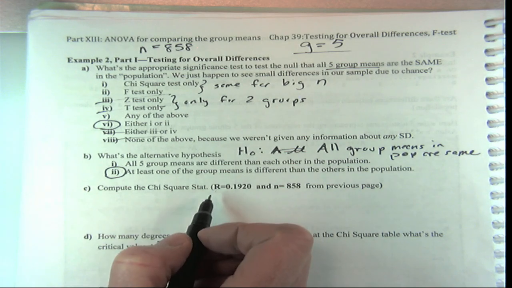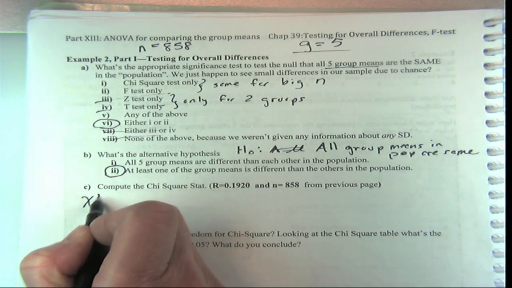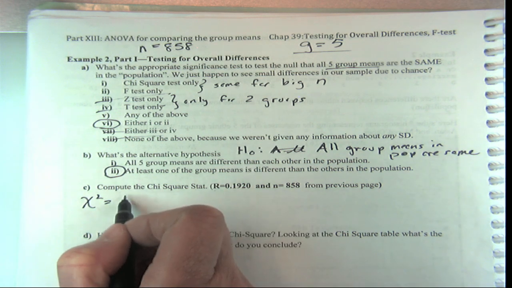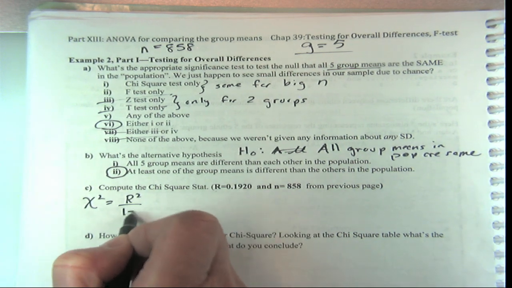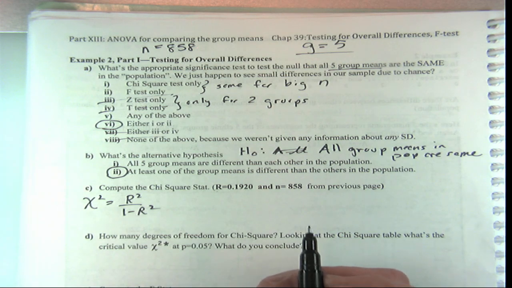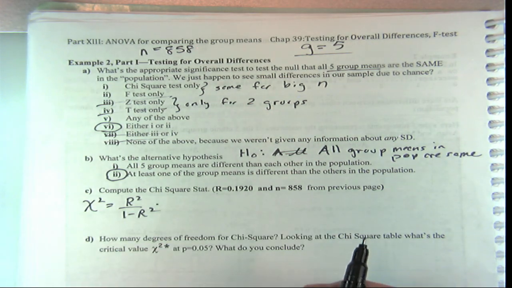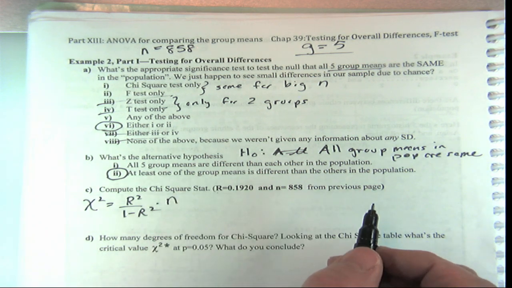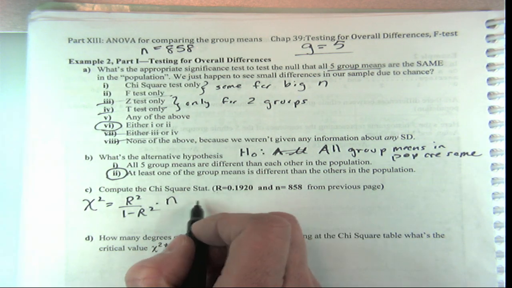Okay, so now compute the chi-squared. So chi-squared, you should know it by now. See if you can remember it. Remember, I'll start it. R squared over 1 minus R squared. Times what? It's so easy. Just times N. That's it. Okay, so we're just going to compute that.